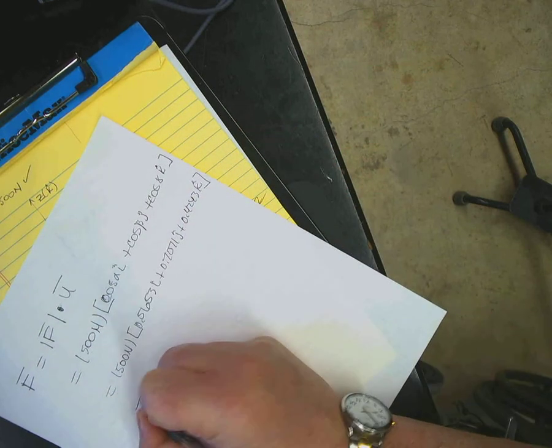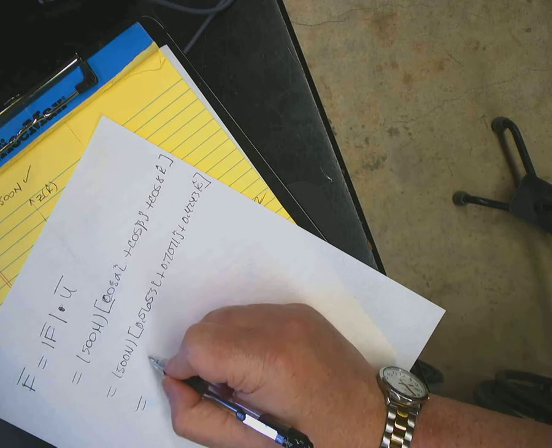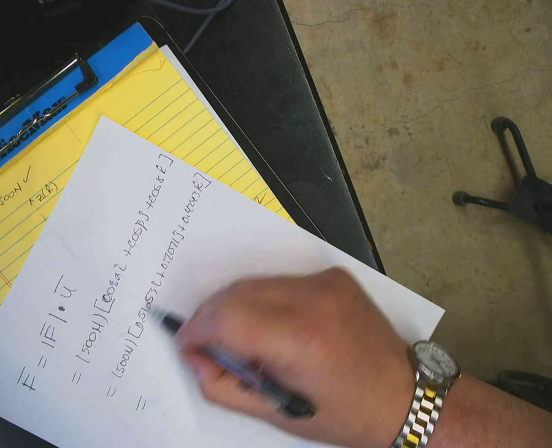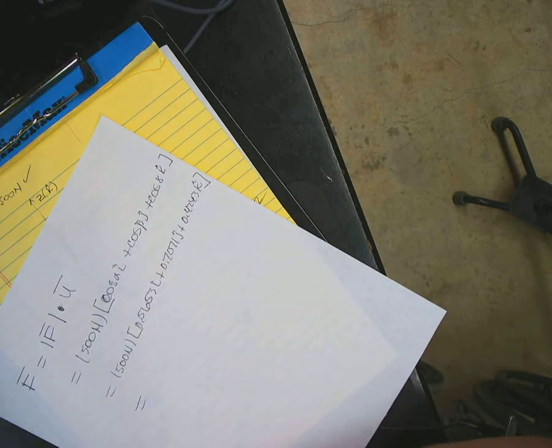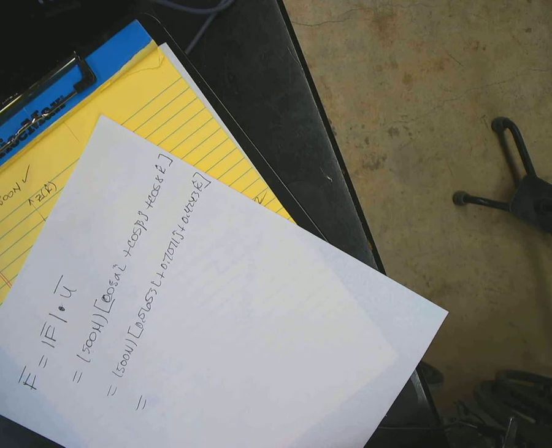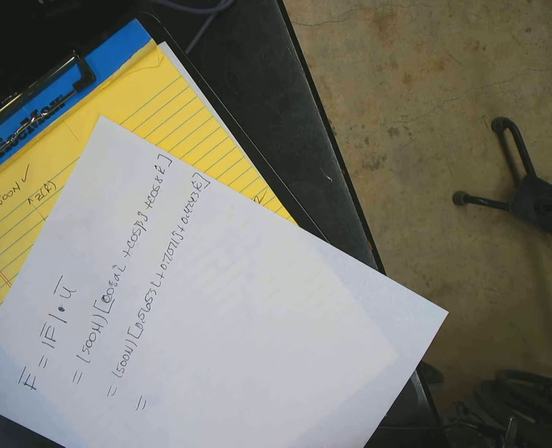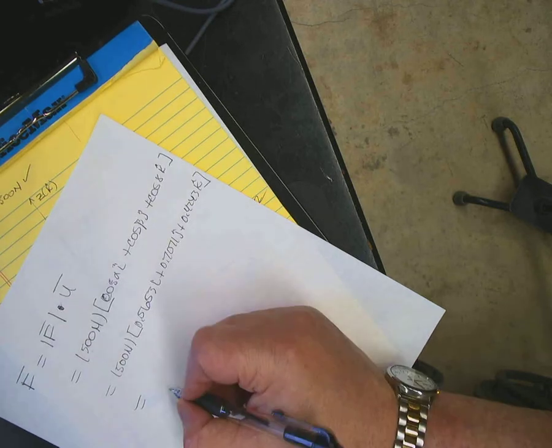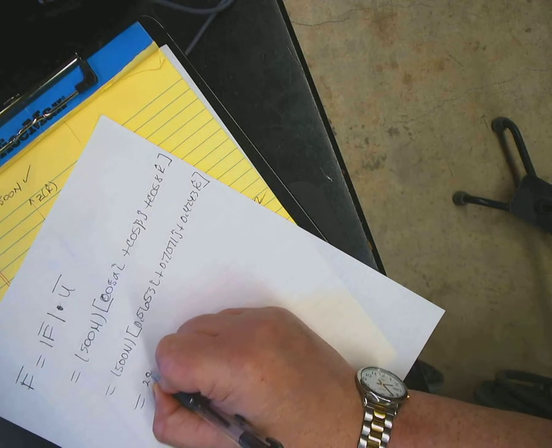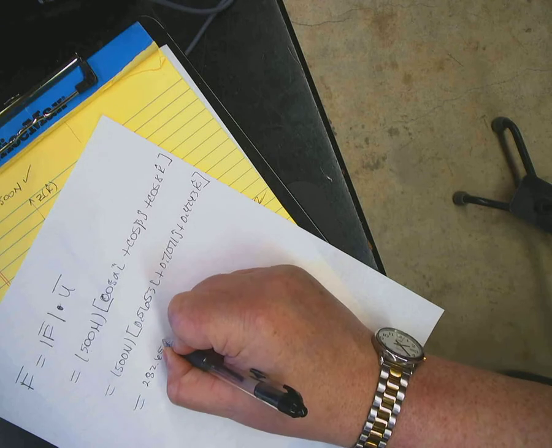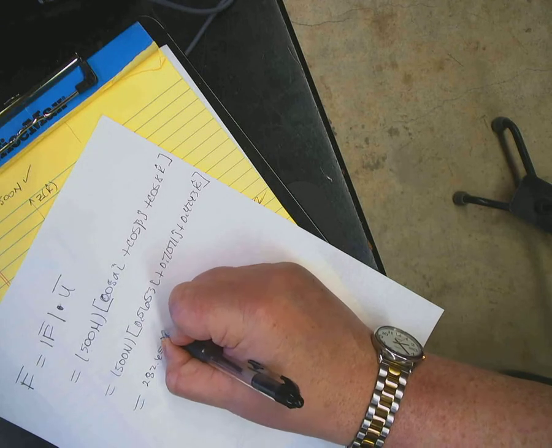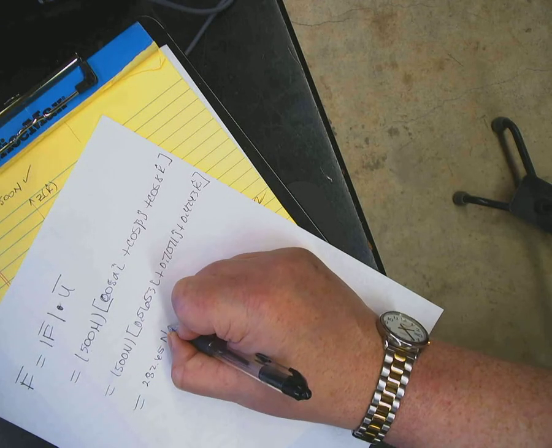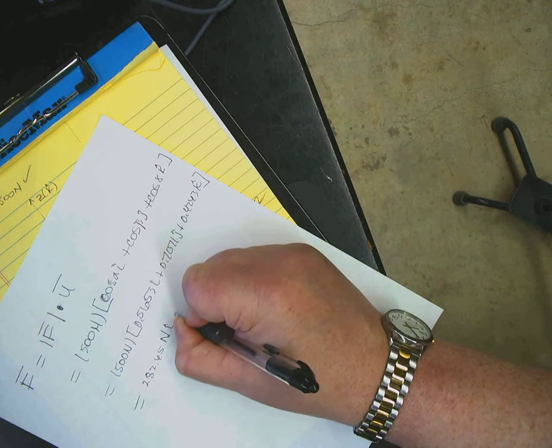Now, if I do this correctly, I should get the x, y, and z components of this force vector. So let's see, 500 times 0.5653 gives me 282.65. And I'm going to encourage you to put the units. This is a vector force in newtons, and this is in the i hat or the x direction.